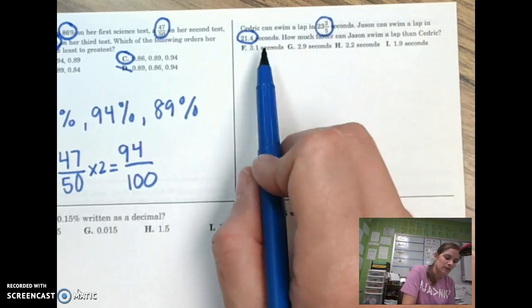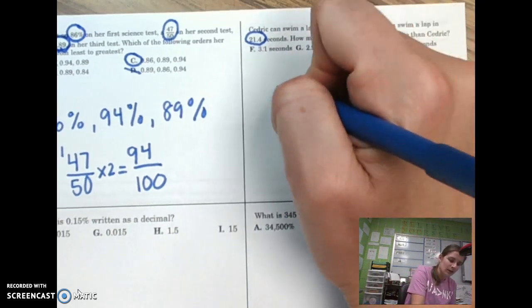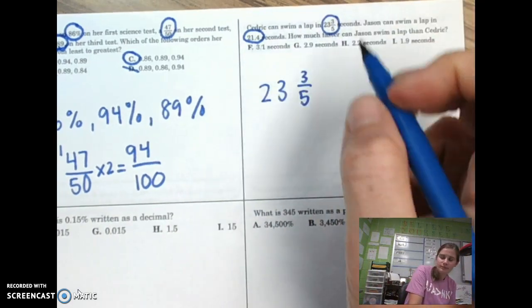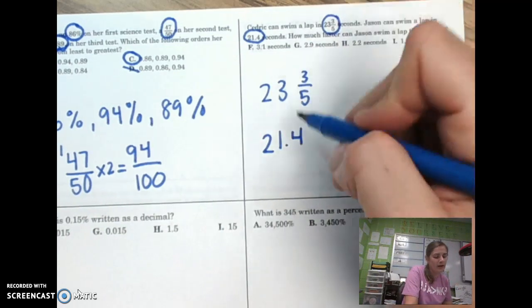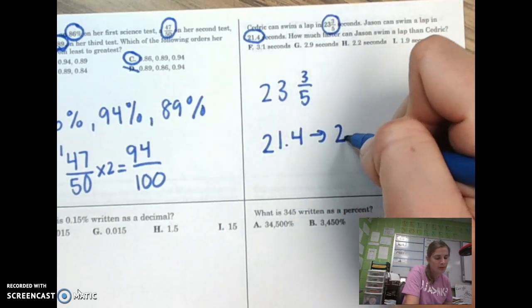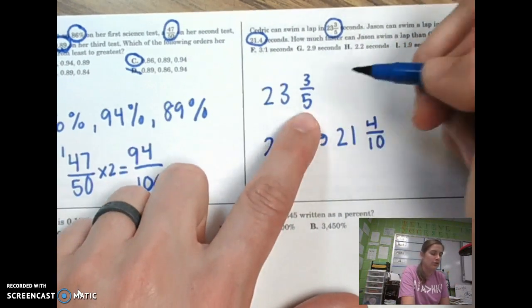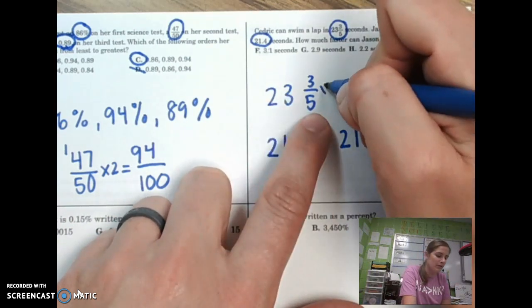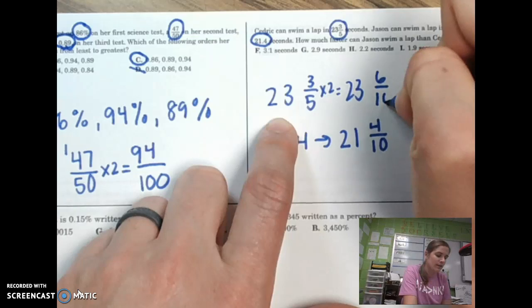Okay. I'm going to choose to do fractions. So we have 23 and 3/5 and 21.4. So to write 21.4 as a fraction, we have 21 and then 4 over 10. Now, to change this, that 5 to have the same number, we're going to multiply it by 2. So it comes to 23 and 6/10.